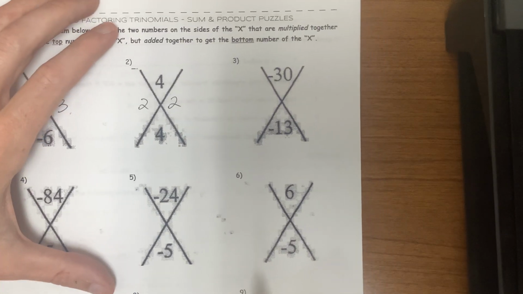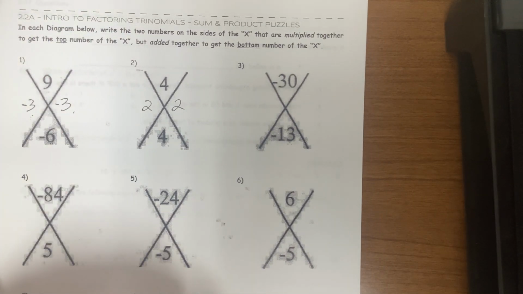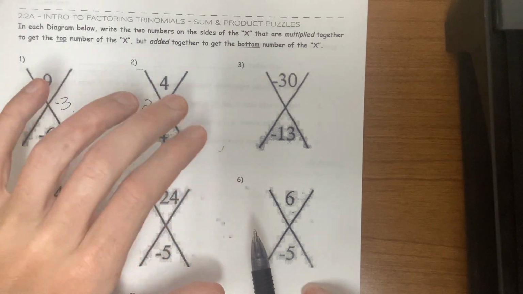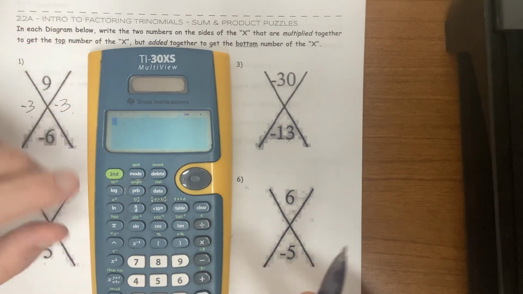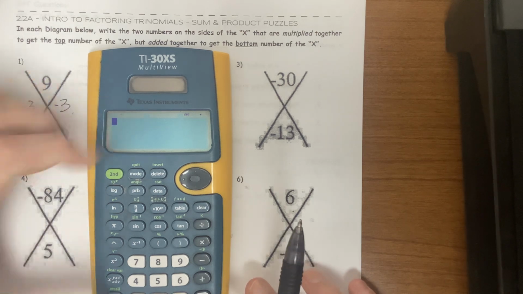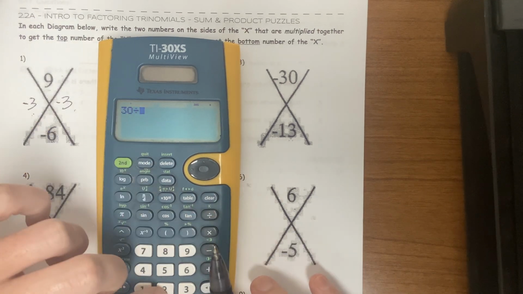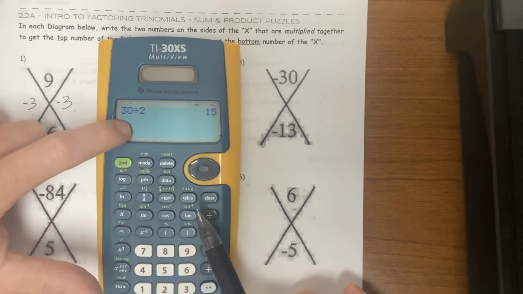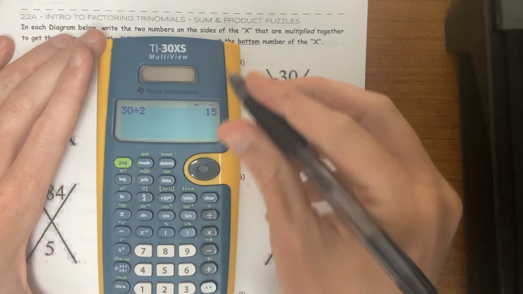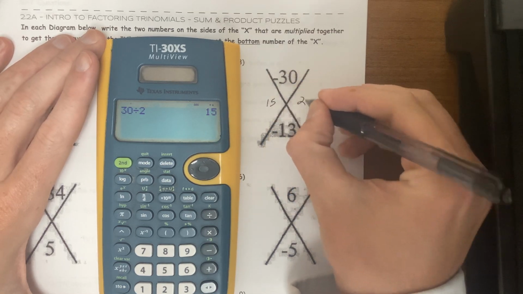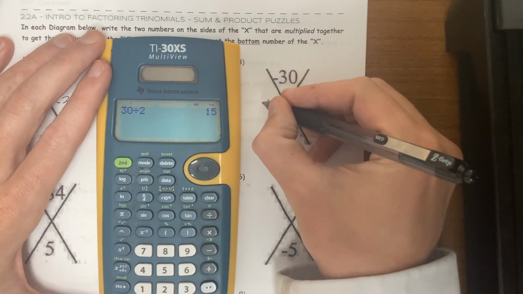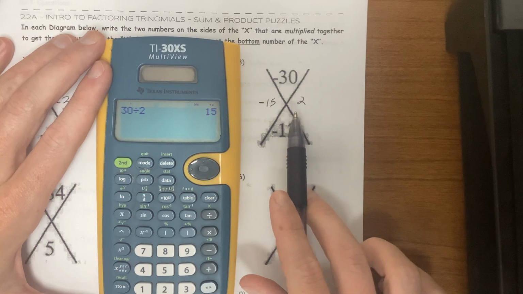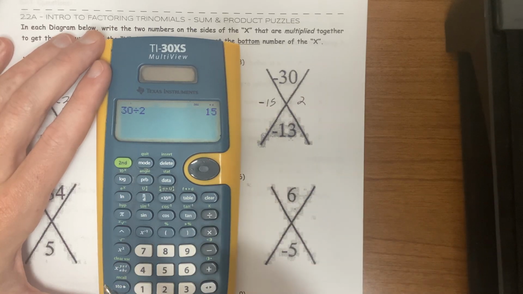Now number three is where we get a little bit more tricky, and this is where we're going to see how it's not necessarily the same number on both sides. We're looking for two numbers that multiply to give -30 and add to give -13. Here's where I'm going to pull out my calculator. What my calculator is going to do for me is allow me to use a little bit of plug and chug. So for example, let's try 30 divided by 2. Well, that makes things interesting because 15 and 2, if I keep them both positive, add to 17, but if I make that 15 negative, now they do add to -13.